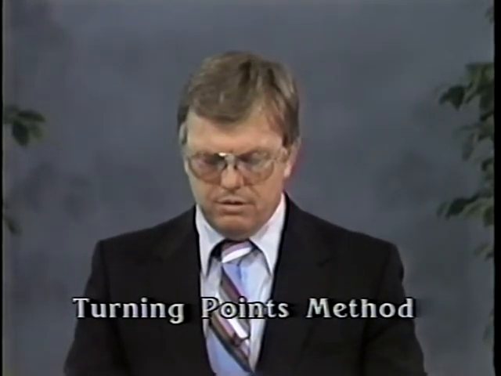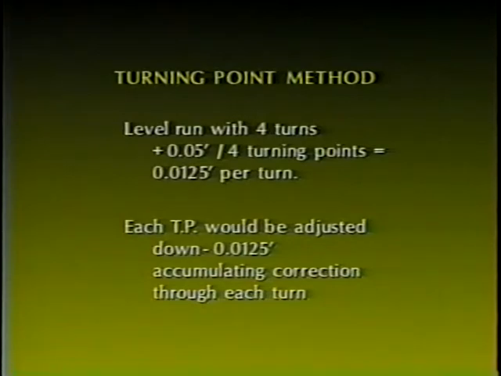To distribute the same error by the number of turning points method, the error is evenly distributed among the turning points. In this example, we'd have the error of 5/100ths of a foot divided by 4 equals minus 0.0125 feet per turn. Turning point number 1 of our example would then be adjusted by minus 0.0125 feet. Turning point number 2 would be minus 0.025 feet, and turning point number 3 would be minus 0.375 feet, and so on through the remaining turns to close flat on the benchmark.